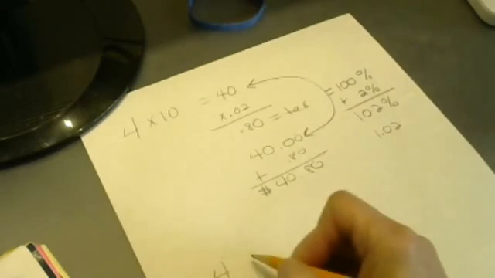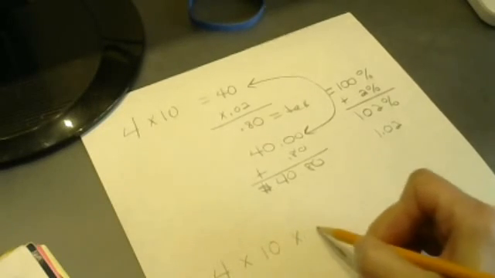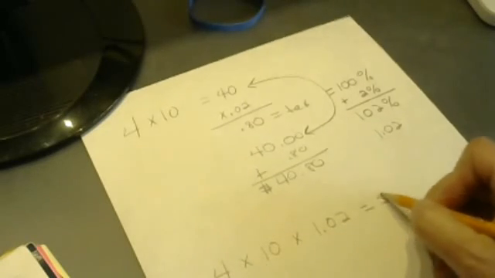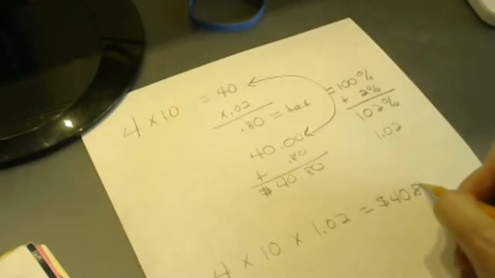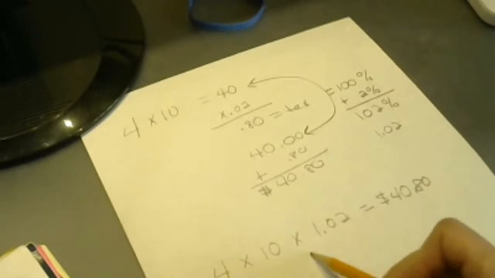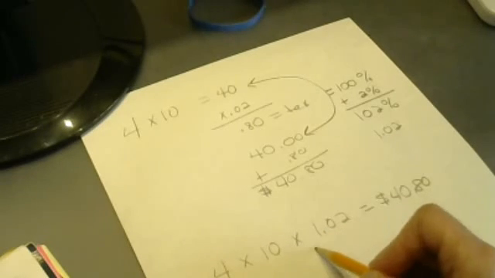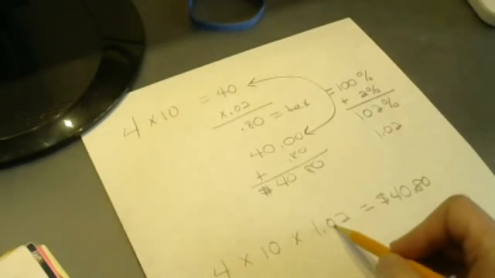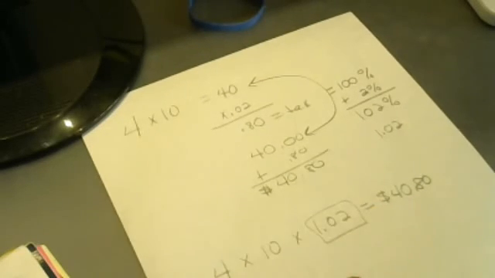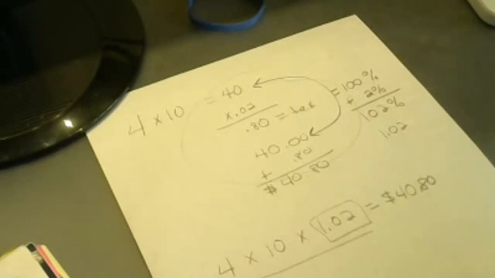So 4 times 10 times 1.02 equals 40.80. So price times quantity times the 1 adds that answer back in, and you're adding the 2% tax. So you can do that in continuous multiplication instead of all of that work.